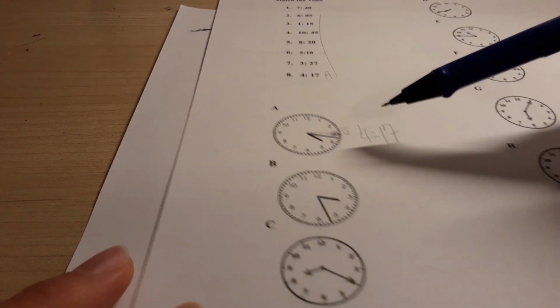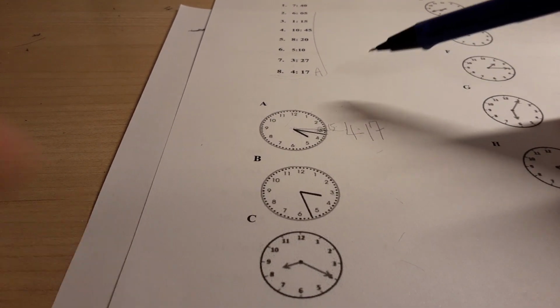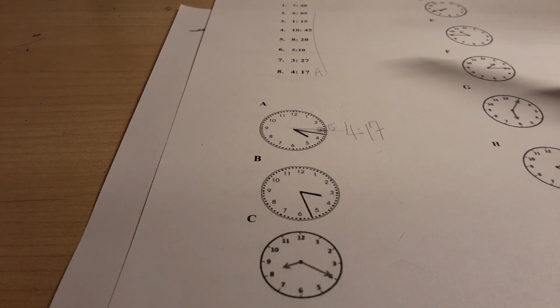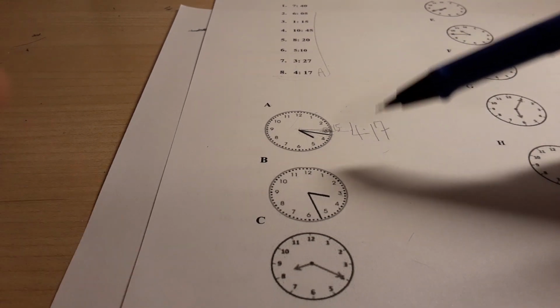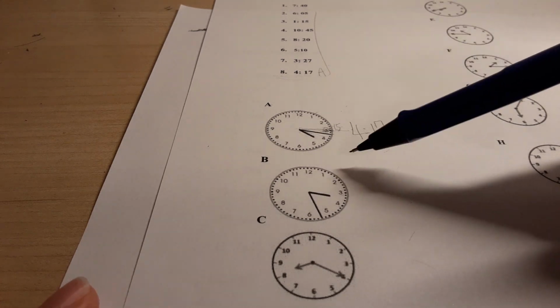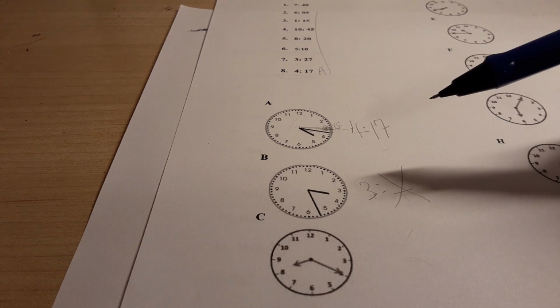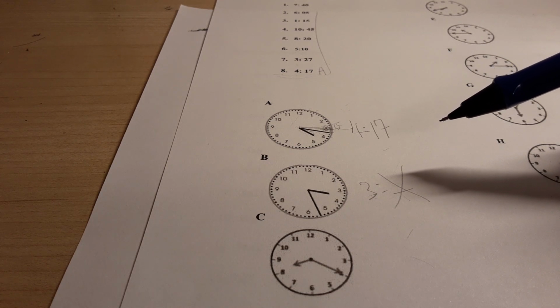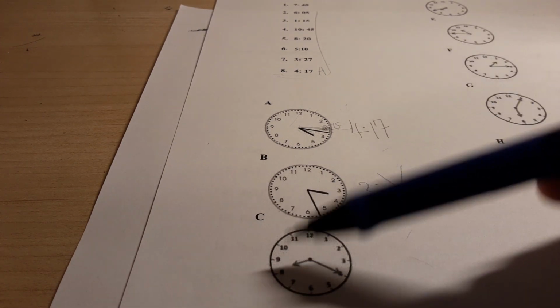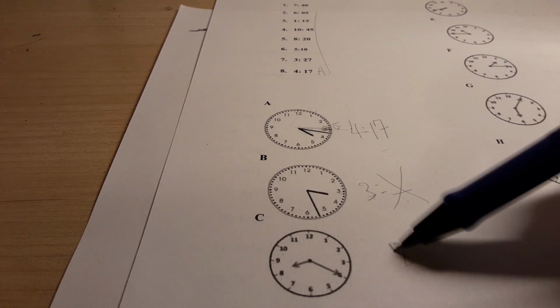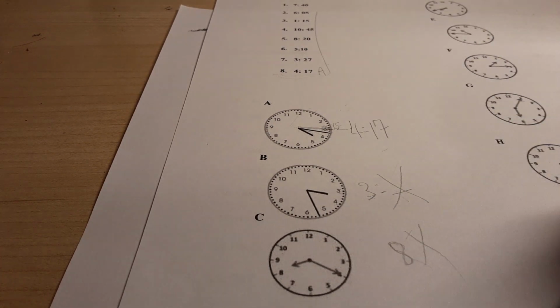So when finding 1, let's just go through everything quickly. Don't find the minutes first, just find the hours and see if the hours match 7, and then go to the minutes and see if the minutes match 40. So B, the hours arm is between 3 and 4, so it's going to be 3 something, but we know that it's not 7, so pass. This is not number 1. C, between 8 and 9. 8 is not 7, so pass.